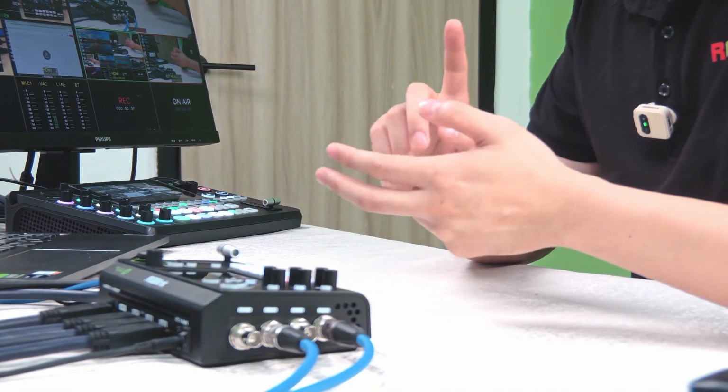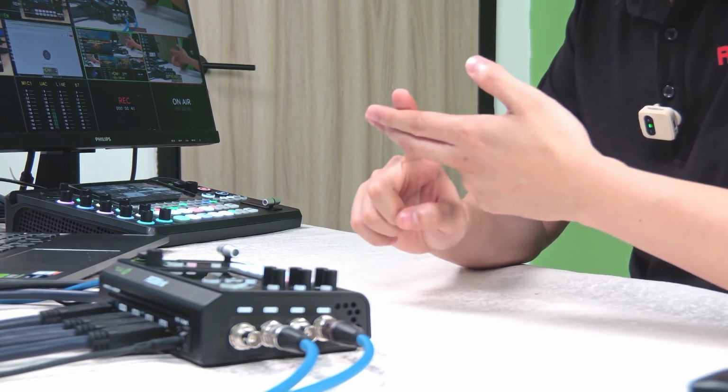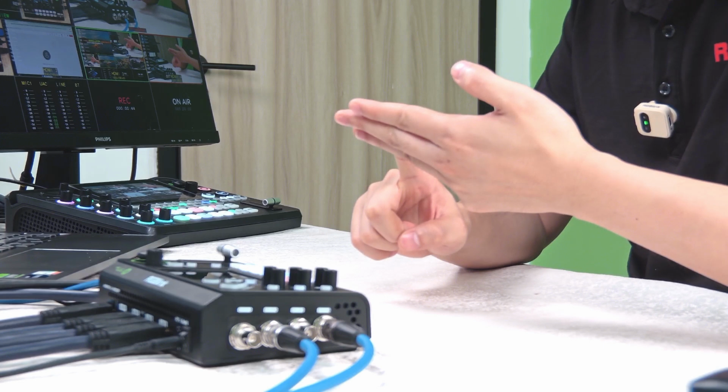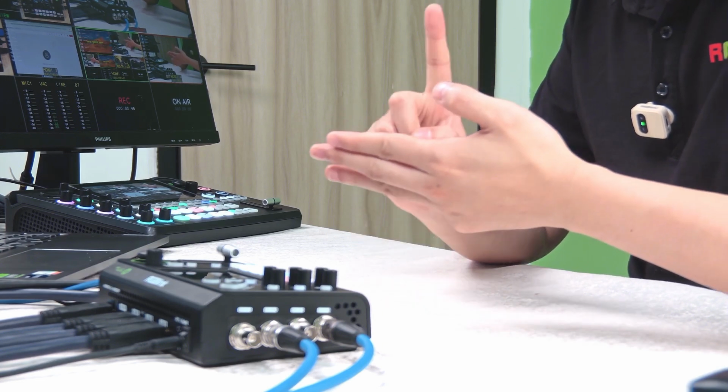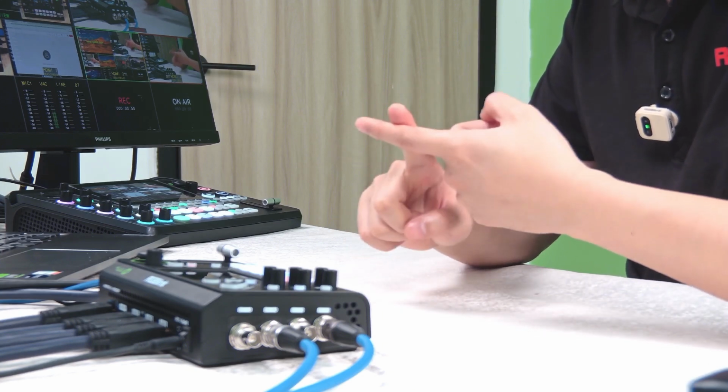On the output side, we support 2 HDMI outputs, program and multi-view, one UVC webcam output, one NDI output, and another streaming output.